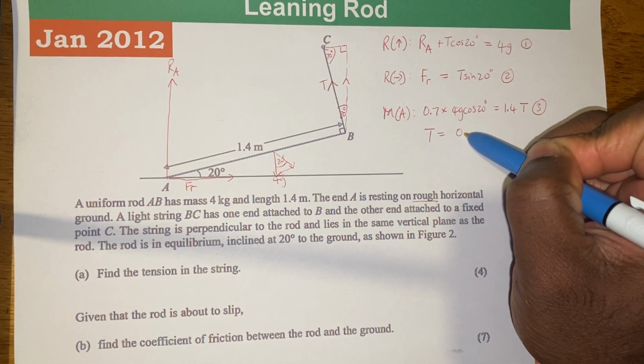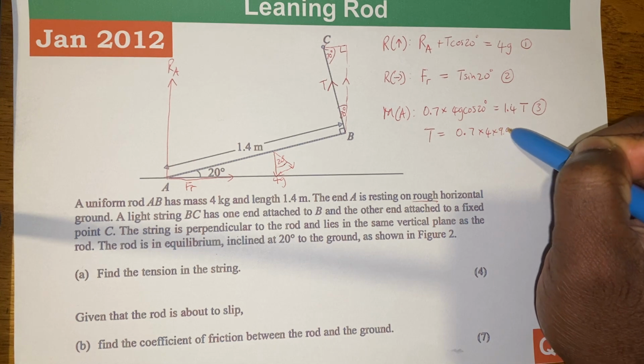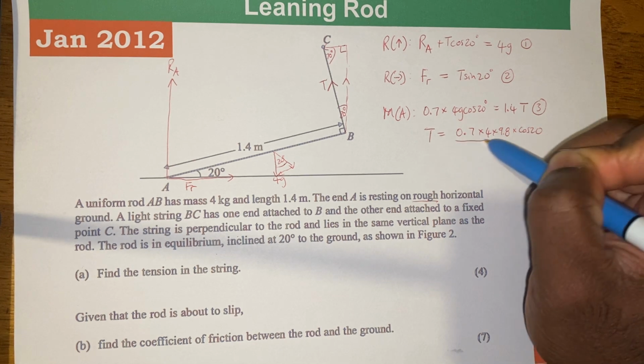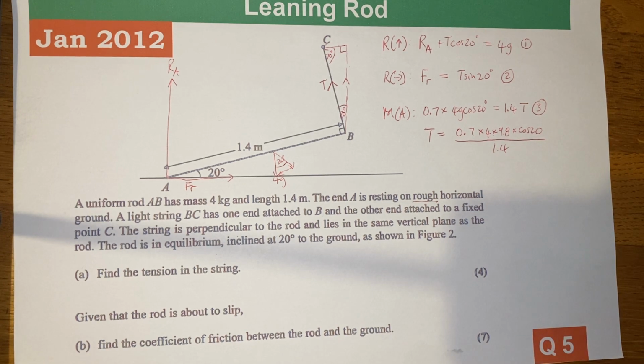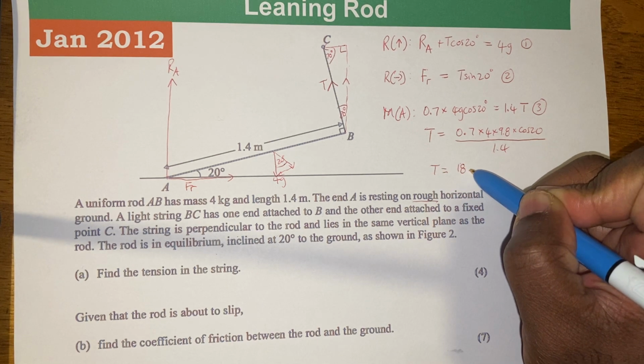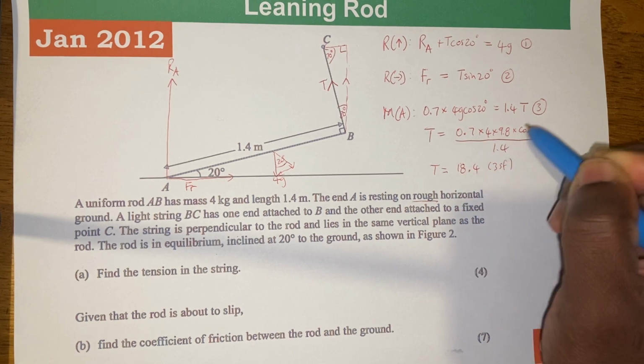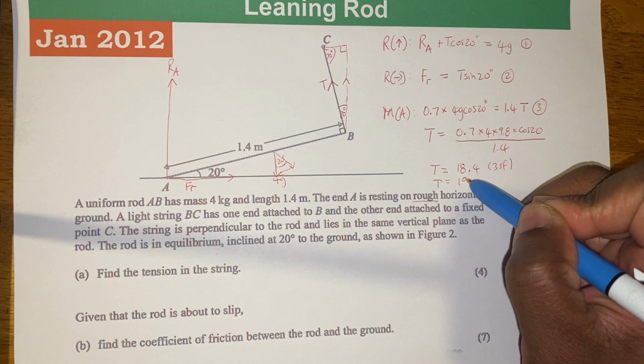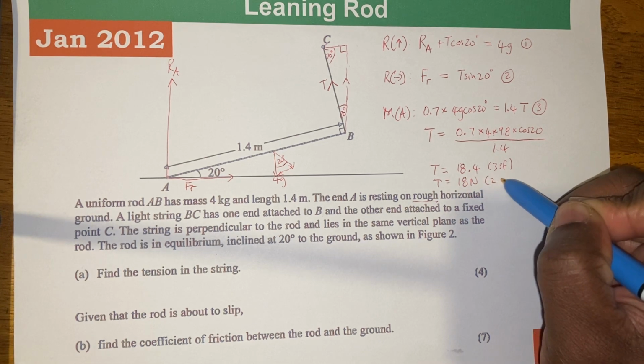From equation 3, it's fairly straightforward to work out tension. So tension will be 0.7 times 4 times 9.8 times cos 20 divided by 1.4. And again, you can check with the exam board which value of G to use. Generally for Edexcel, it will be 9.8. So 0.7 times 4 times 9.8 times cos 20, and then we divide that by 1.4. So T will be equal to 18.4 to 3 significant figures. But because G is 2 significant figures, ideally we want to rewrite that T as 18 newtons to 2 significant figures.